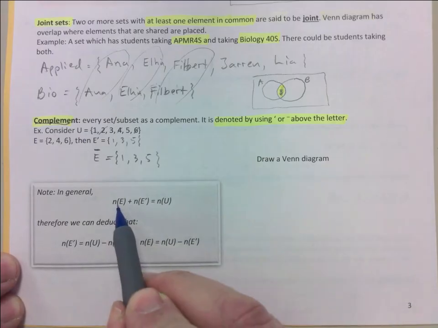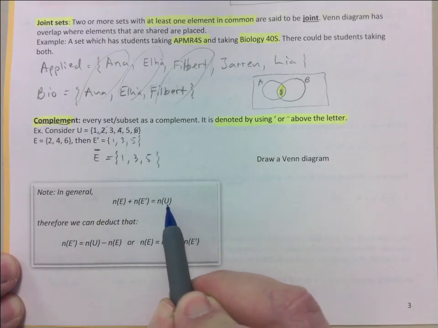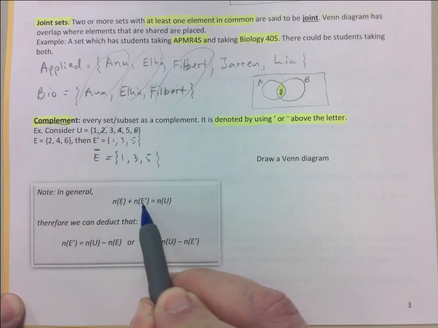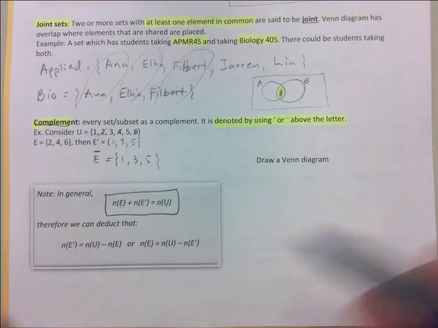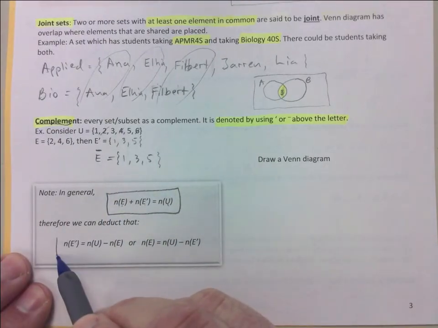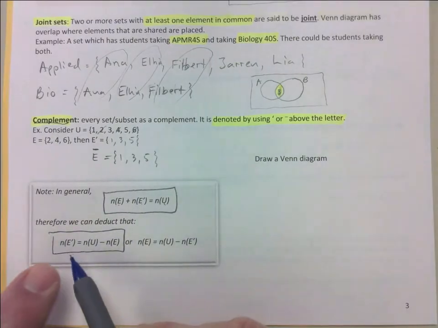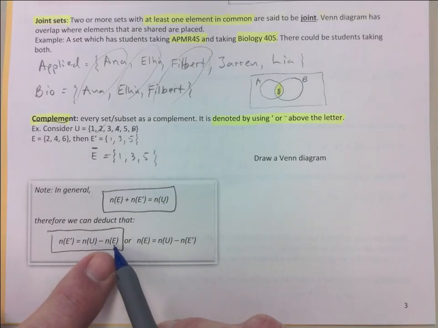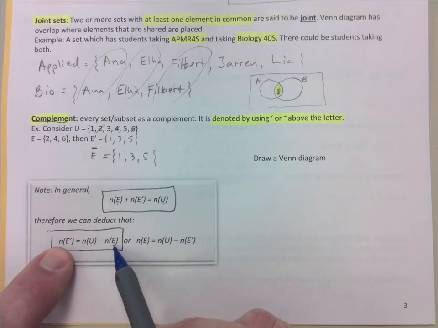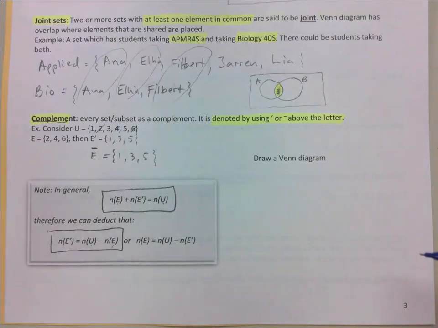In general, n(E) plus n(E naught) is equal to the universal, always, okay? Evens and not evens would be our universal. And from this, we can deduce this one. This is, for me, the most important one right here. If you want the complement of a set, just take the universal and subtract E from it. And then you've got your not E, you've got your complement, okay? We're not going to draw the Venn diagram, we're just going to continue.